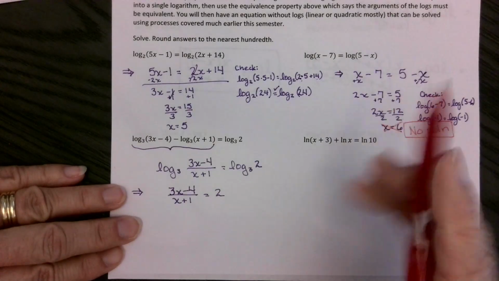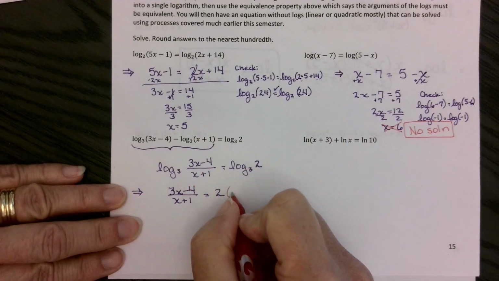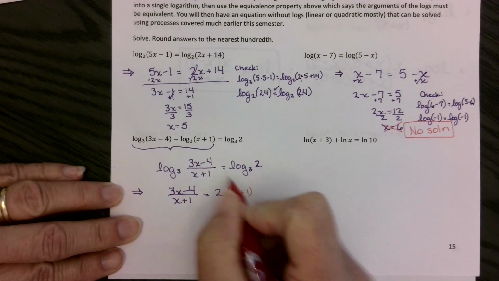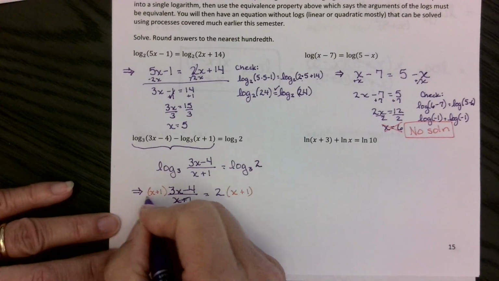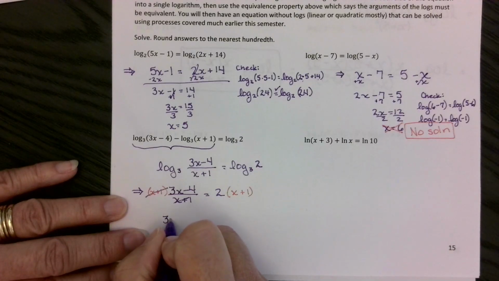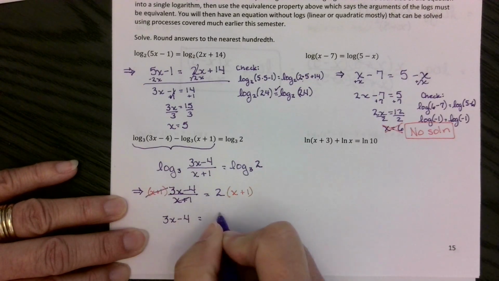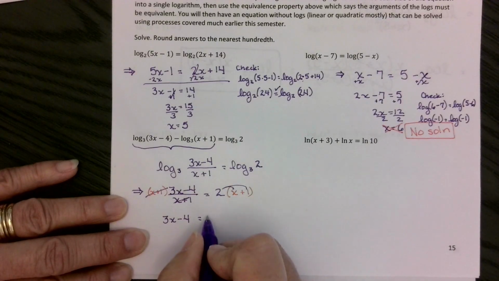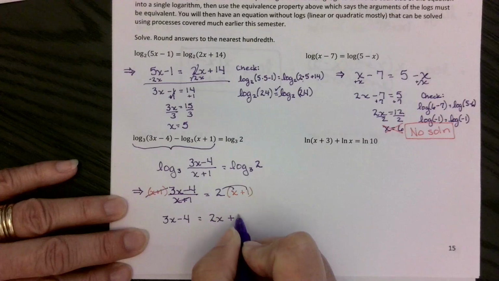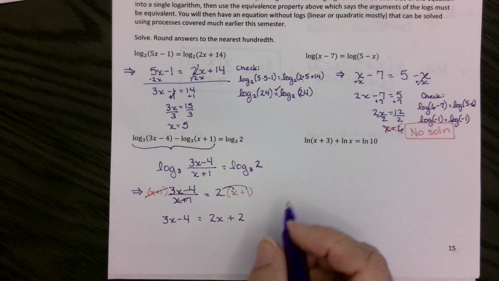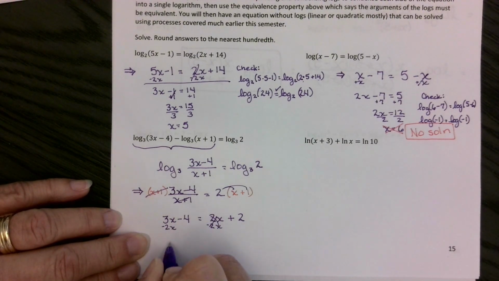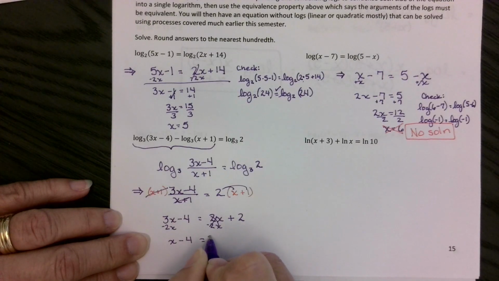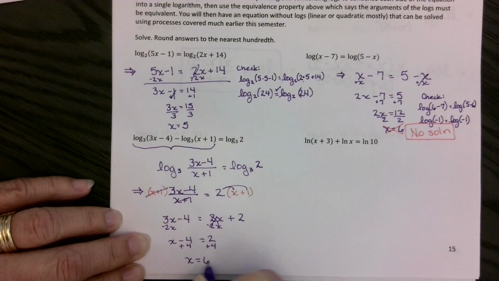I don't want to work with fractions, I want to get rid of them. So to do that, I multiply both sides by x plus 1. That cancels. I'm left with 3x minus 4 is equal to, I'm going to go ahead and distribute this, and I get 2x plus 2. Now I'm going to solve. I'm going to subtract 2x from both sides. I get x minus 4 equals 2. Add 4, and I get x equals 6.